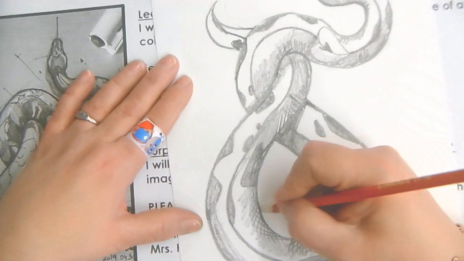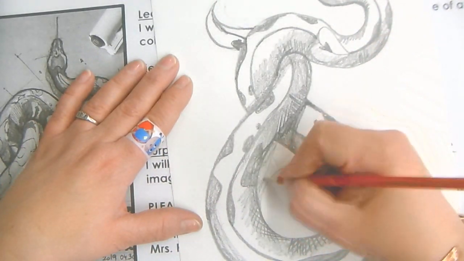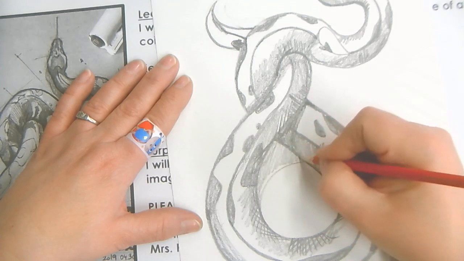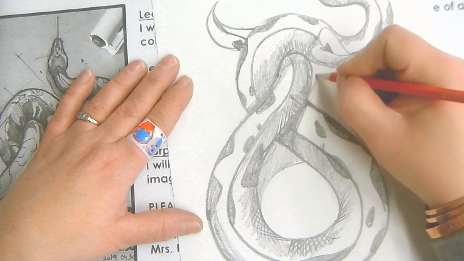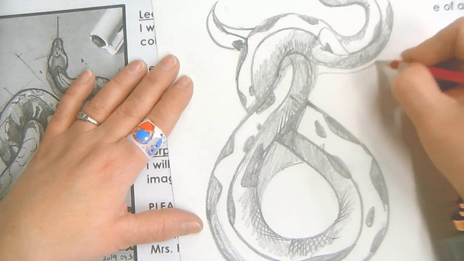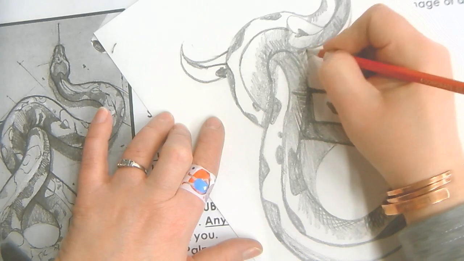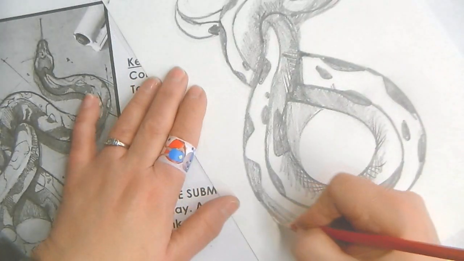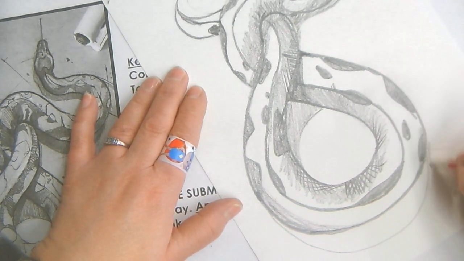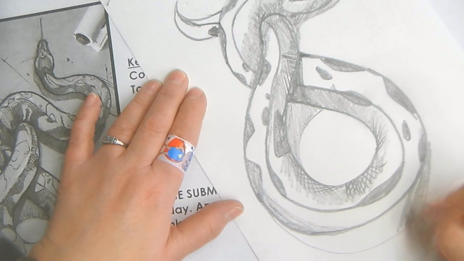And so I'm going to cast a shadow on this side, and I'm going to give it a value of about 4 or 6, so it doesn't overpower the outline of the snake. Make the outline of the snake slightly darker, maybe a value of 10. And then the last part of the shadow under here.